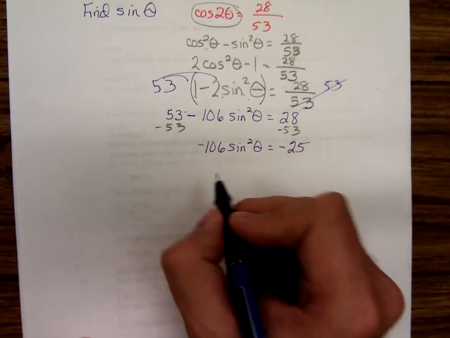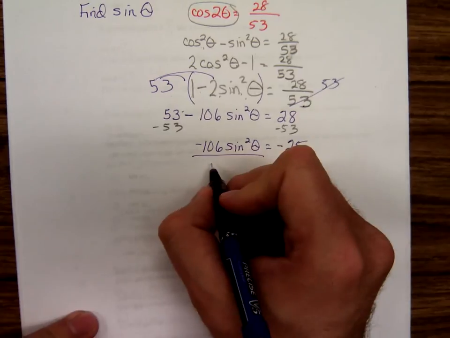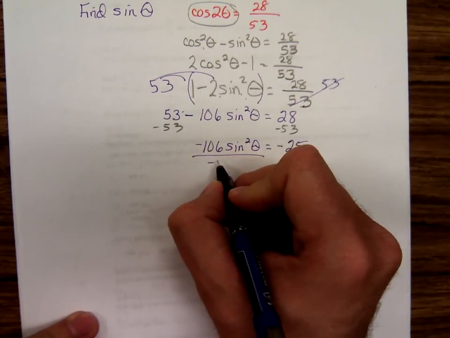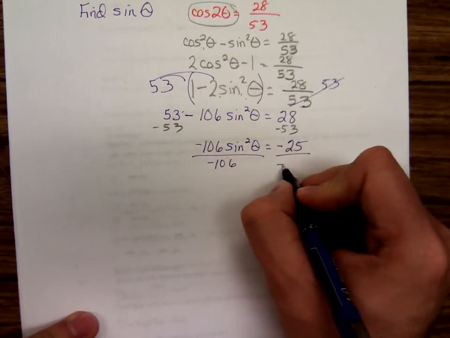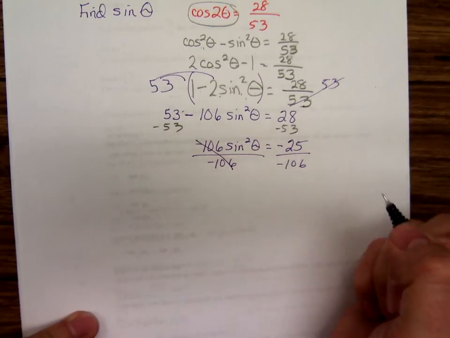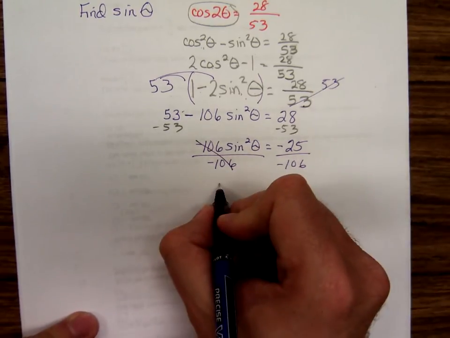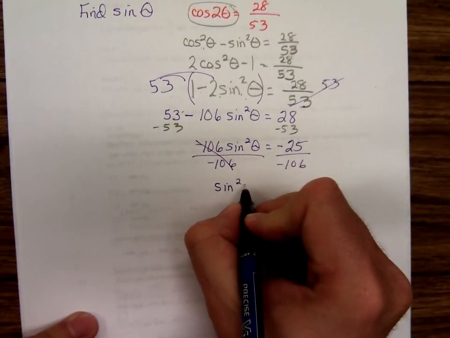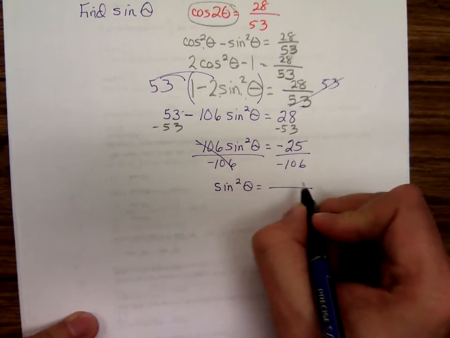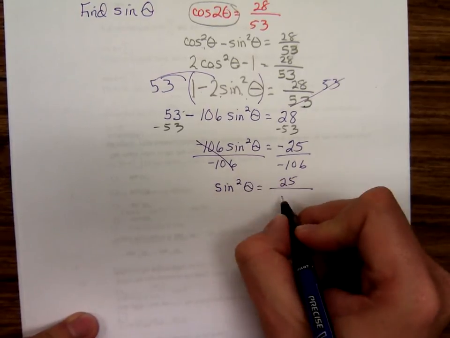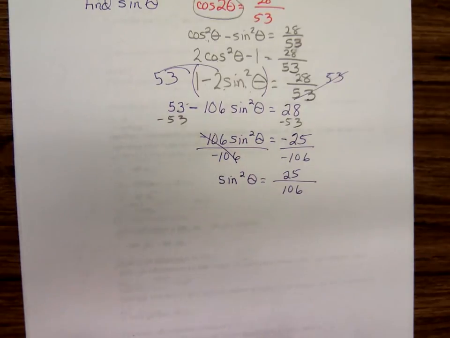Oh gosh. Divide both sides by negative 106? Ugh. So we have sine squared theta is a positive 25 over 106.